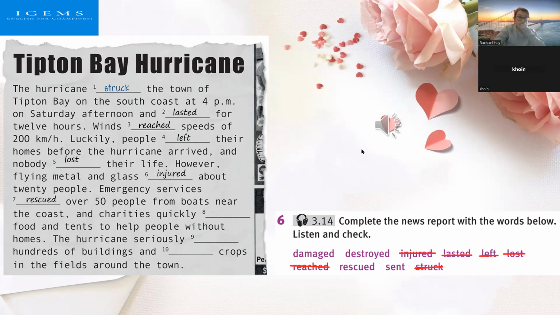Rescue. Good. Over 50 people from boats near the coast. The charities quickly something food and tents to help people without homes. Quickly send. Good. The hurricane seriously something hundreds of buildings. Destroy. Okay. So they damaged the building and they destroyed the crops. Good.